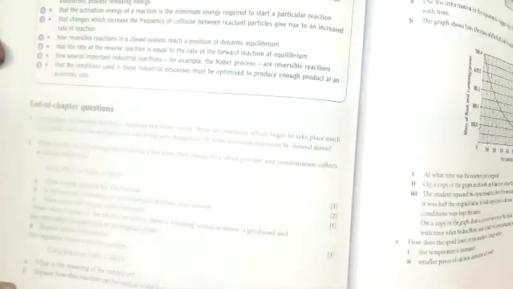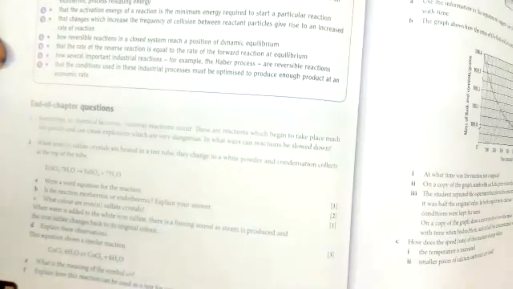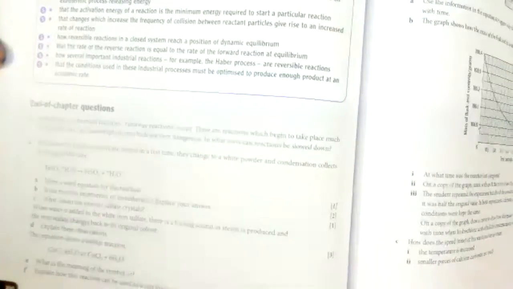bring them closer together. Speak louder, beta. We can bring them closer together. Yeah, you want to bring them closer together, and how do we do that? By either cooling it. Well, if you cool them, then they will not have enough kinetic energy. They won't have activation energy, so you cannot bring them closer together.